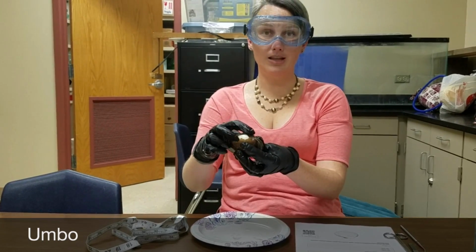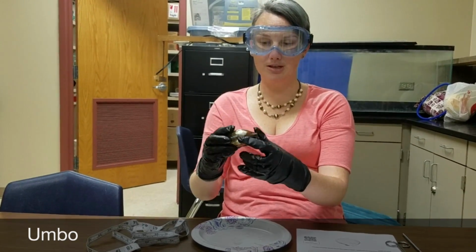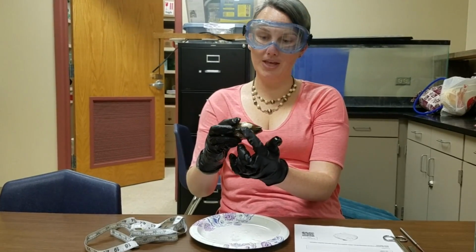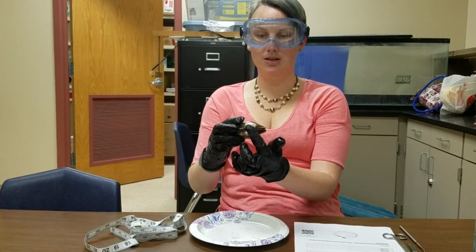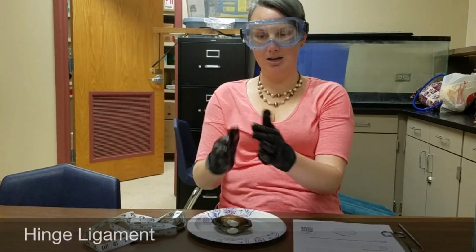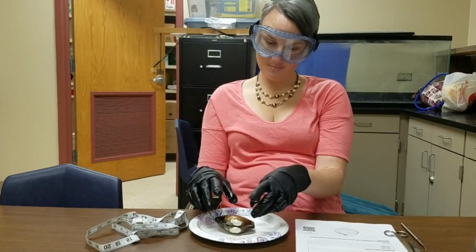Once you find the umbos, you can find where the shell is connected. The umbos are on either side of another thing that you're going to look for called the hinge ligament. So the umbos are on either side of the hinge ligament. The hinge ligament is where the shell connects and does its opening and shutting thing.